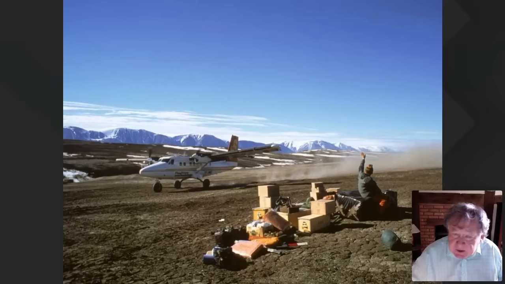So the plane dumped us with all of our gear, about a ton of equipment. And here's John Peel, who raised the money and led the expedition, waving a fond farewell. And then we had to get all of our equipment across to a camp where we might be able to build an airstrip.